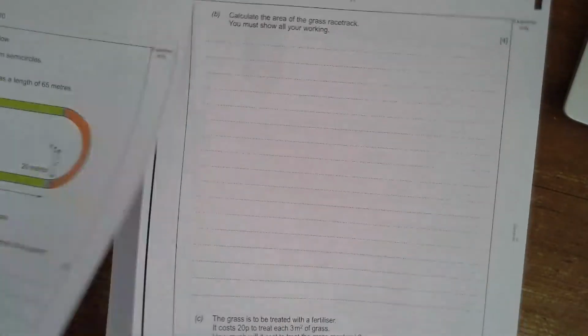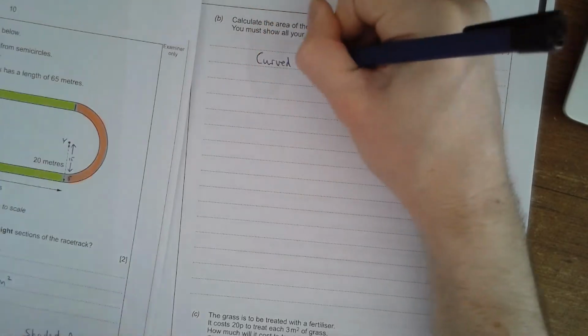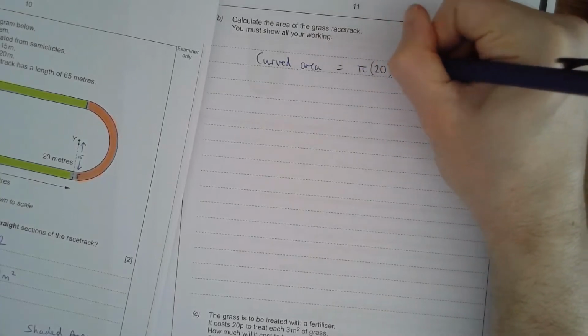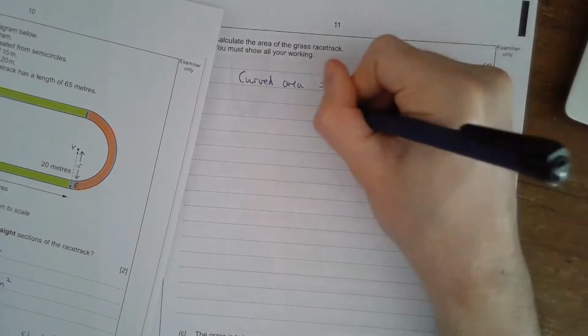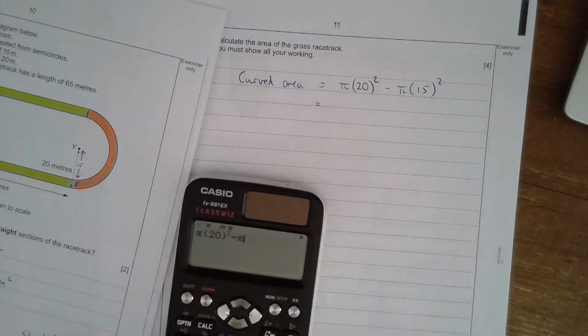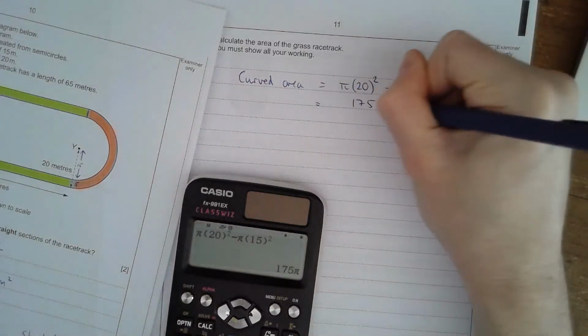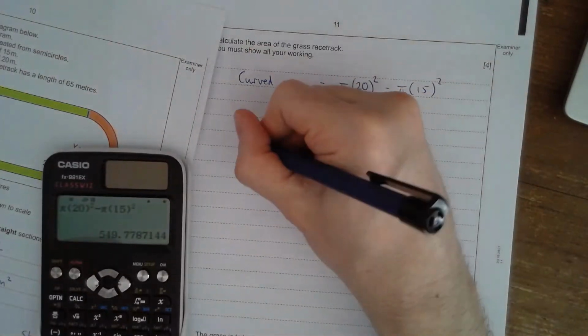Okay, so what I need to do here is say curved area, shaded area, same thing. Curved area is equal to pi times radius squared, so pi times 20 squared, take away pi times 15 squared. Okay, that can go into your calculator. You might be able to do that bit in your head. 20 squared is 400, 15 squared is 225. So if you take away 225 pi from 400 pi, you get 175 pi. I'm not going to press SD at the moment just because I know it's going to give me a really nasty number.